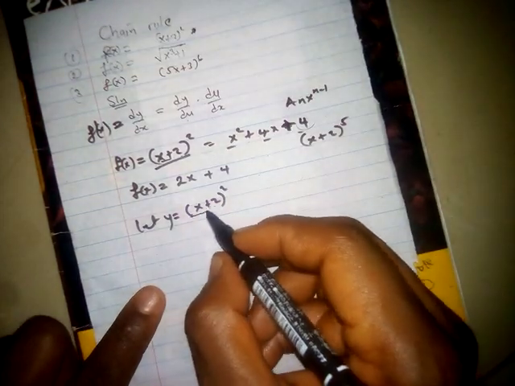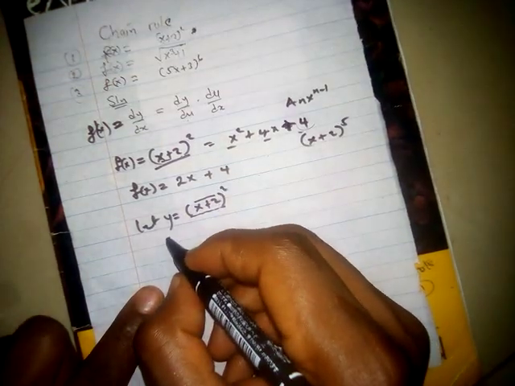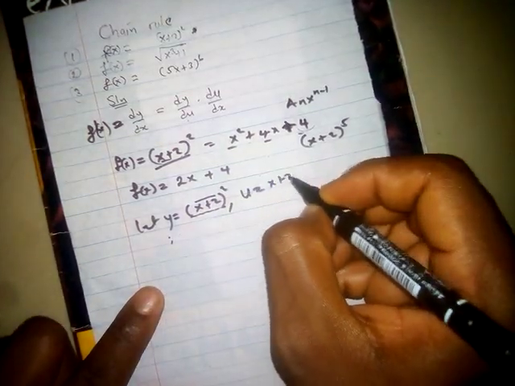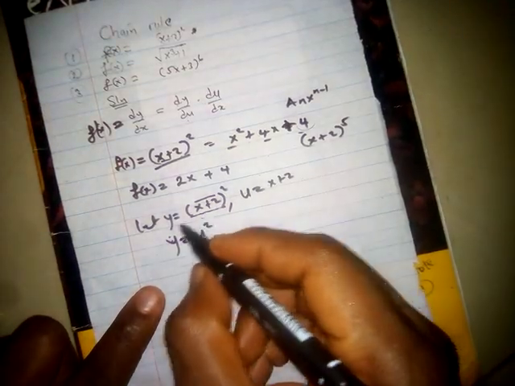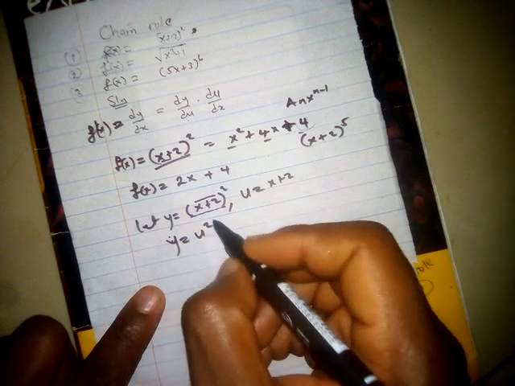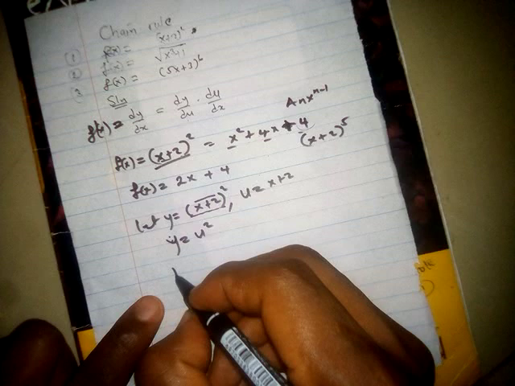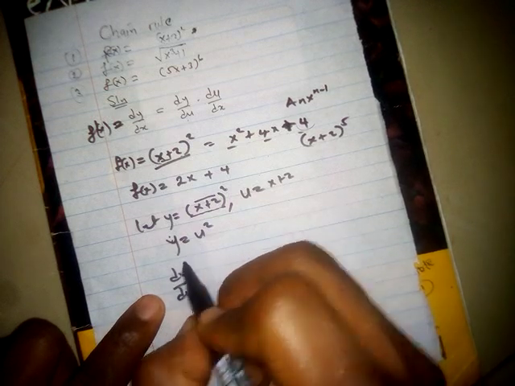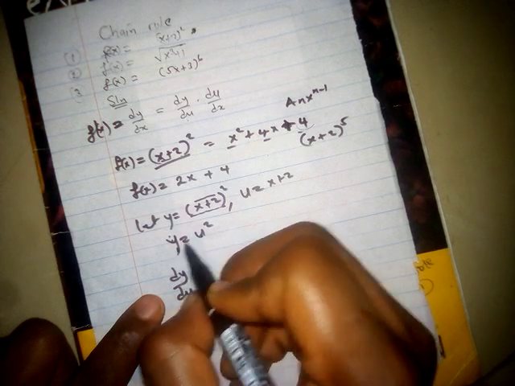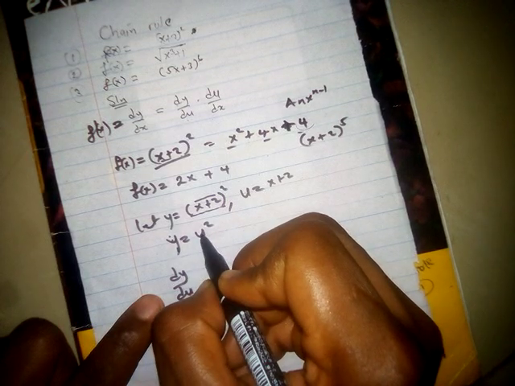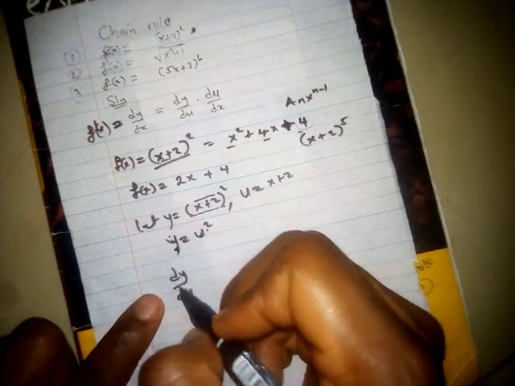Now this is a function with a power containing another function, so we can let u equal x plus 2. So we have that y is equal to u squared. Now this brings us back to our first principle definition, so we are going to use this formula to differentiate it. Remember, this is differentiating y with respect to u, because y is the dependent variable and u is the independent variable. Independent in the sense that it can take any value, and y depends on u to have a value.